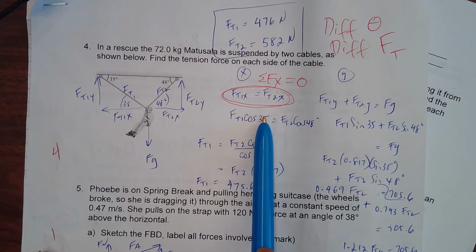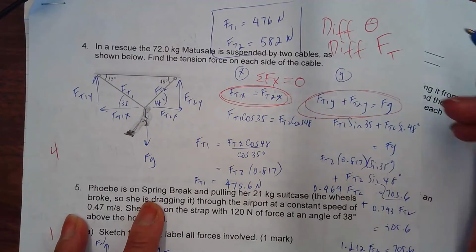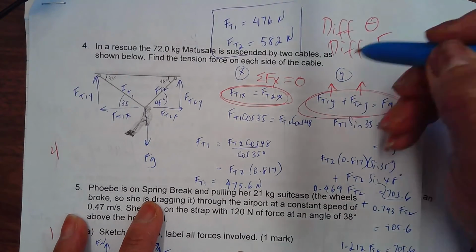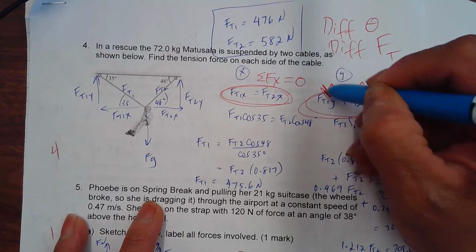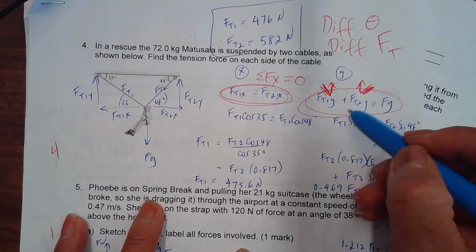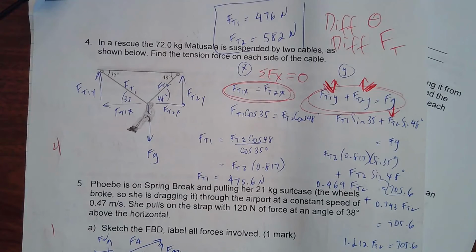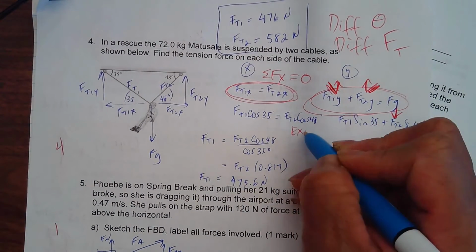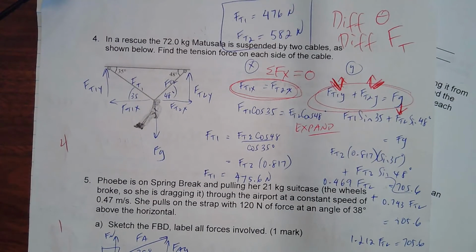But this one is. On the y-axis, the force up right there, and the other force up, in this case the FTY, that one and this one, is equal to something. So you're looking at the vertical going up is equal to FG going down. Okay? So that's our equation. Once you have the equation, this is where you expand it. You're taking things apart, and then you can put it back after you've fixed it. Okay?